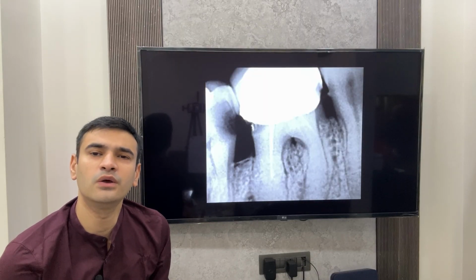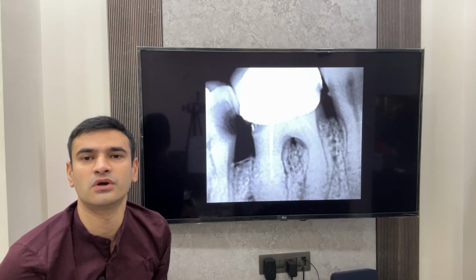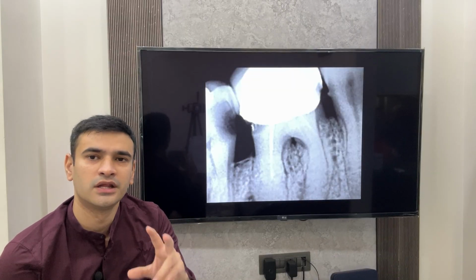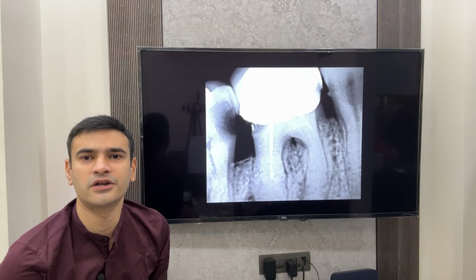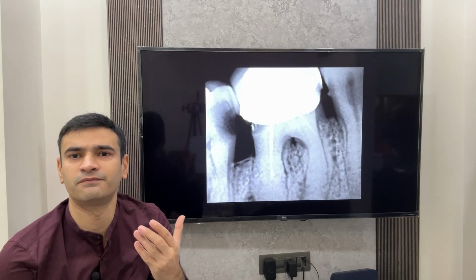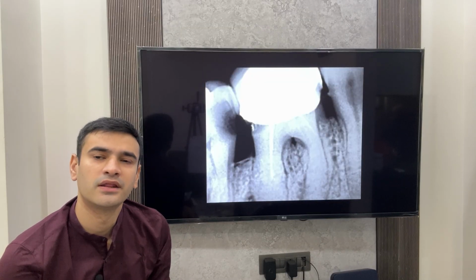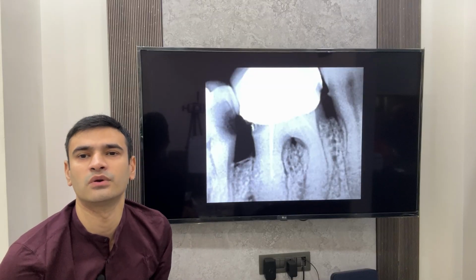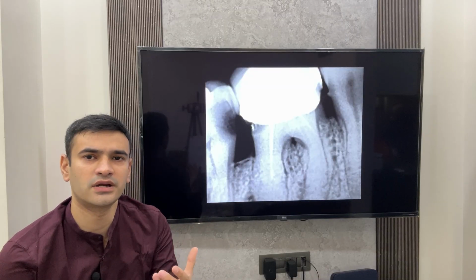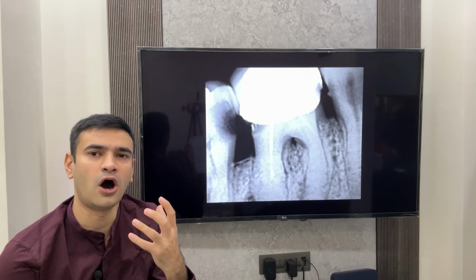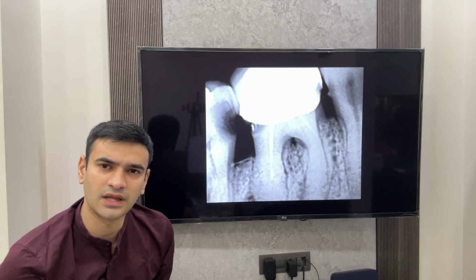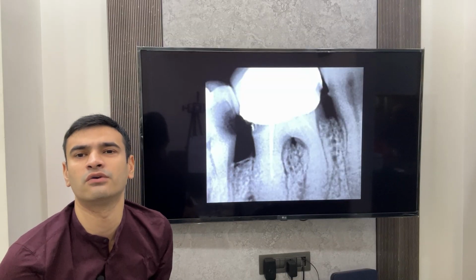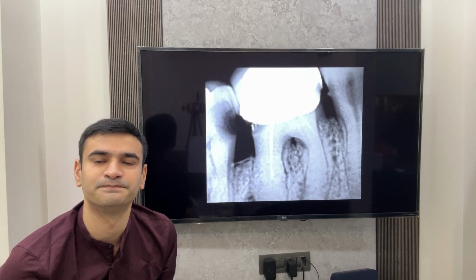So when the patient comes to your clinic, you get the X-ray done. There are two things that you should look out for. The first thing is the restorative prognosis of the tooth. The second is the endodontic prognosis of the tooth. Now the restorative prognosis depends on how much of the tooth structure is left beneath the crown. So for that, you should always remove the crown first. That will be my first tip.